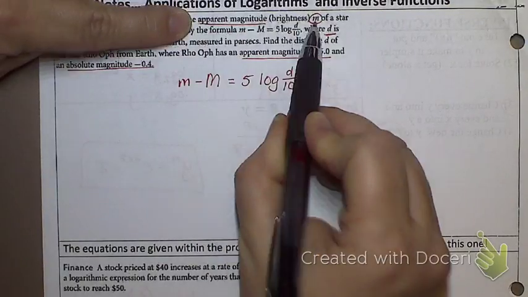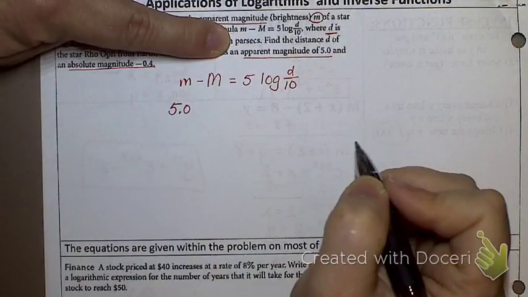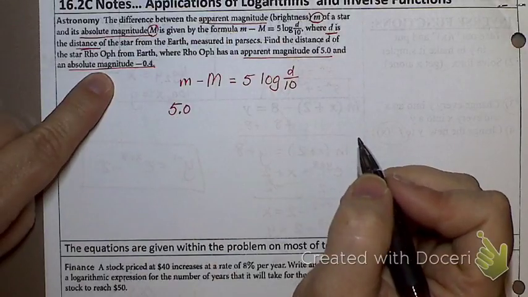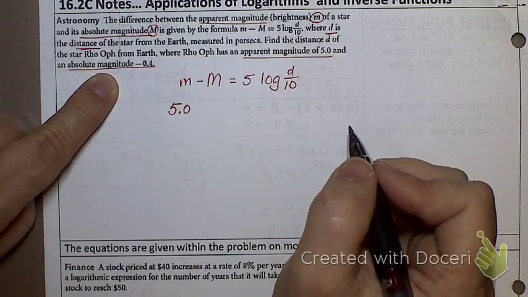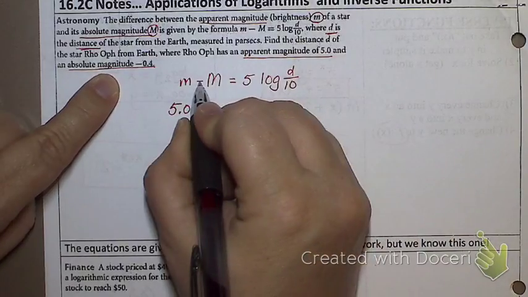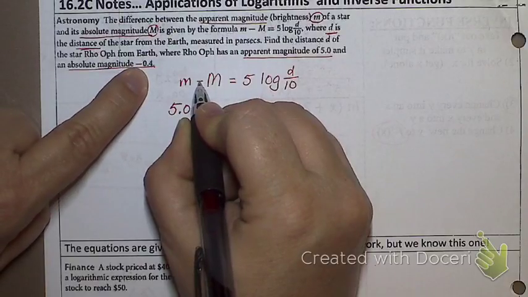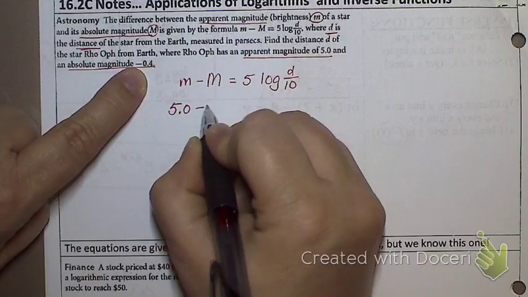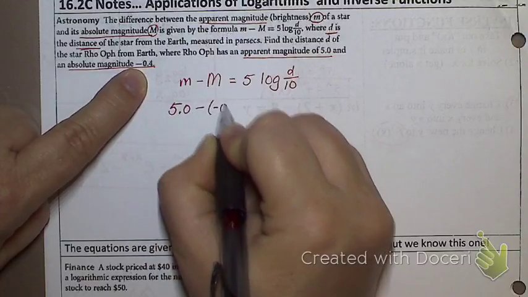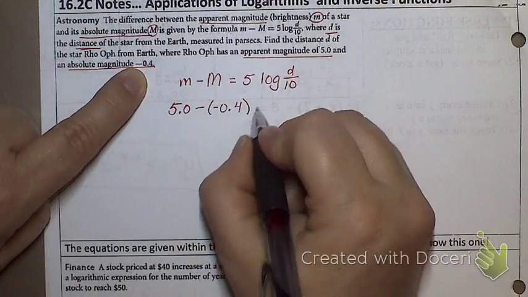Apparent magnitude is little m, so 5.0 goes right here. The absolute magnitude is negative 0.4. What letter do I plug that in for? Big M. Now there's a minus in the equation and a negative sign. Can I put one sign to count for both? No, I can't put one. You can never have it count double duty. So minus negative 0.4, and that's going to end up turning to a plus, isn't it?